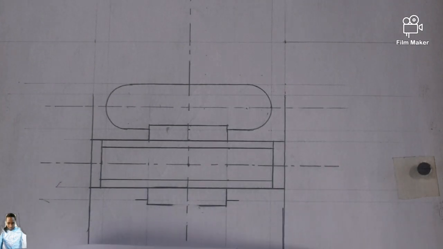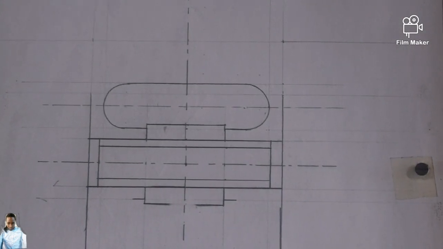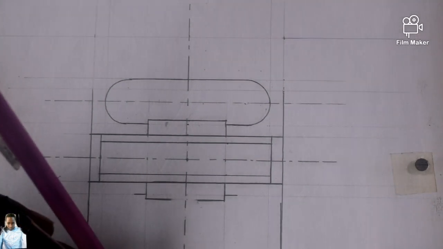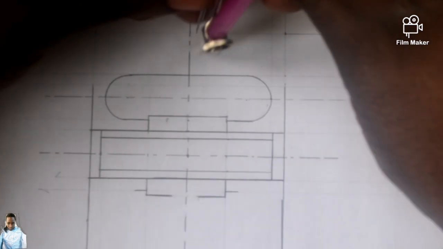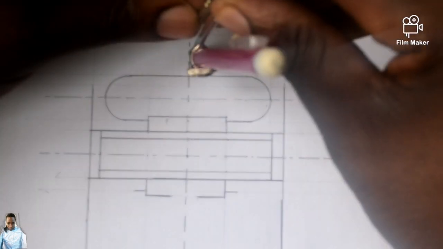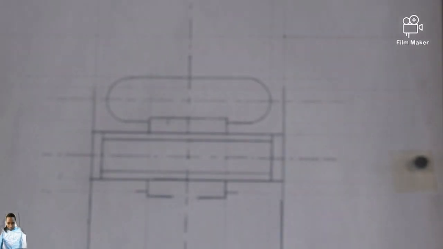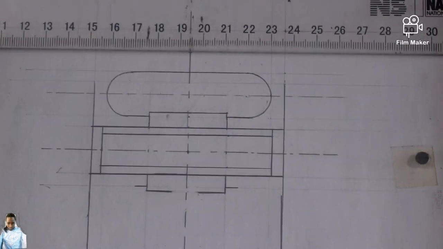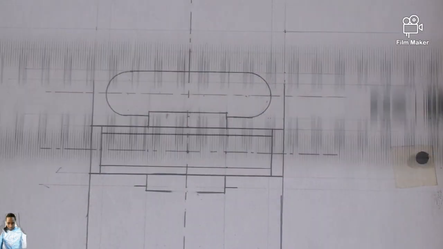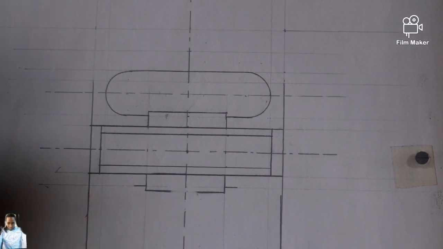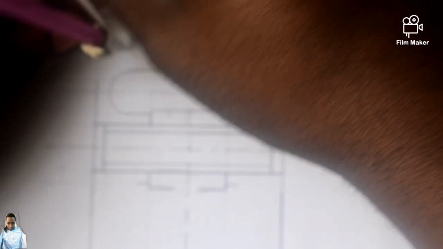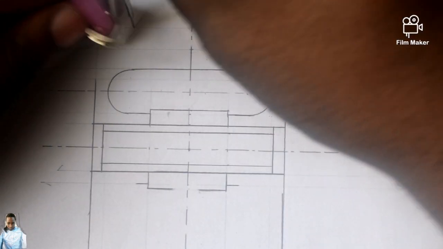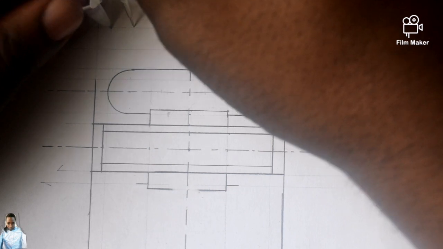So with the same radius 10, same radius 10 millimeter. This is 10 millimeter, isn't it? 10 millimeter, and come and mark this 10 here. We cut to expose the inside view, remember. So now radius 10, I place it here and have this one dark here.